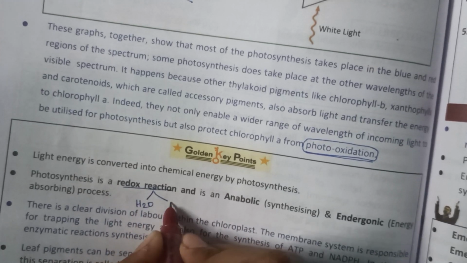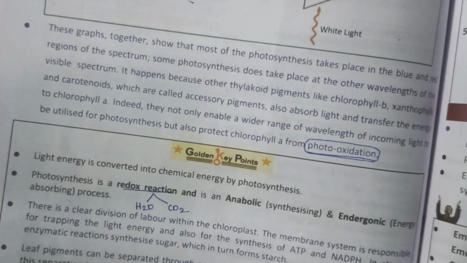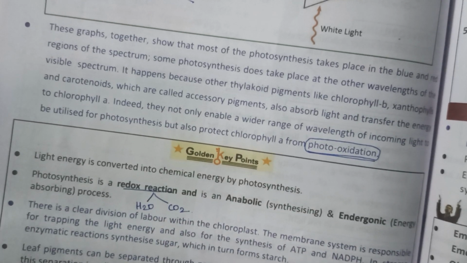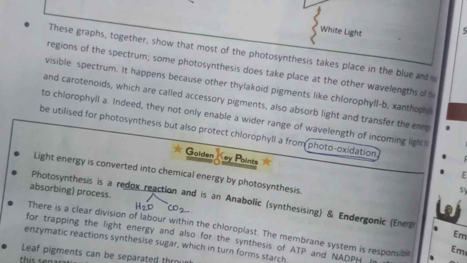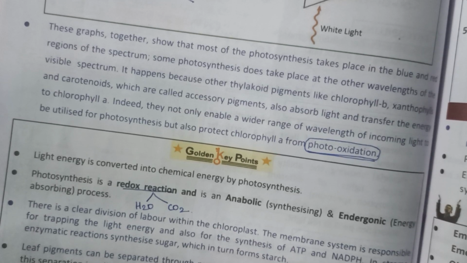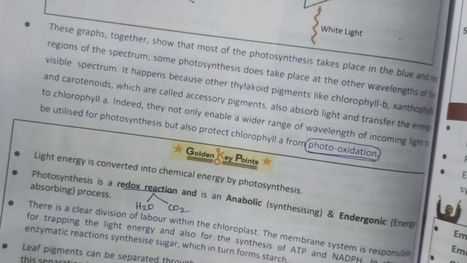Water is oxidized and carbon dioxide is reduced. Water is oxidized into oxygen, H plus ions and electrons. Carbon dioxide is reduced to glucose, and the oxygen evolved as a result of photosynthesis is only from water and not from carbon dioxide. So there is a clear division of labor within the chloroplast.